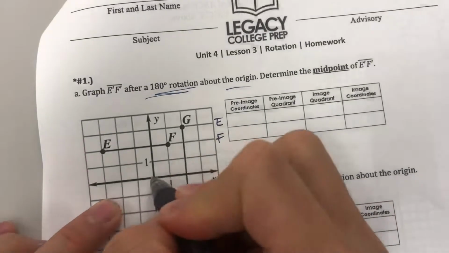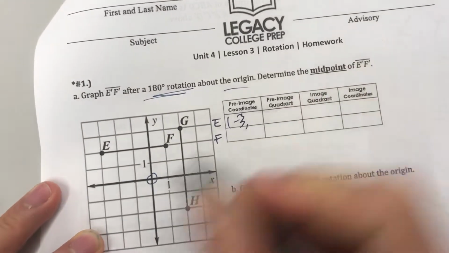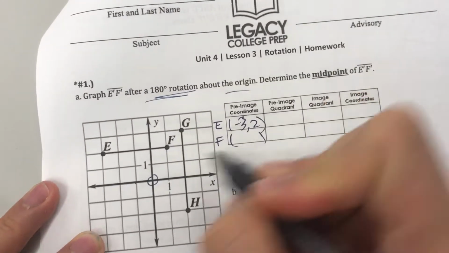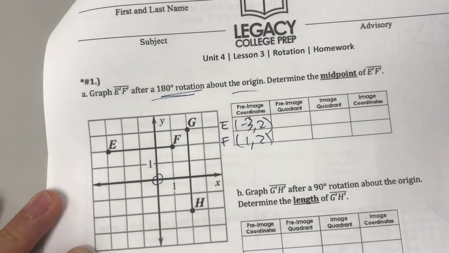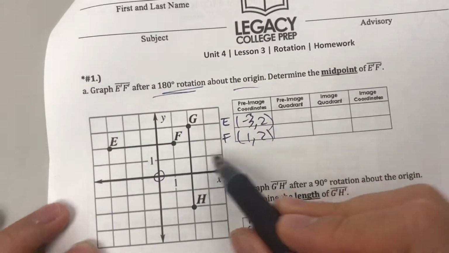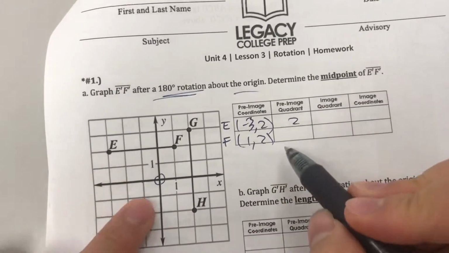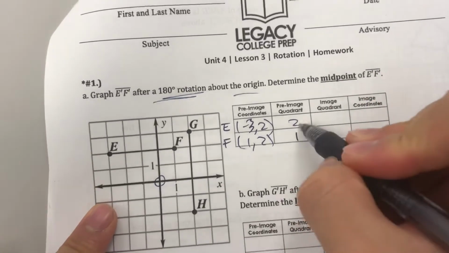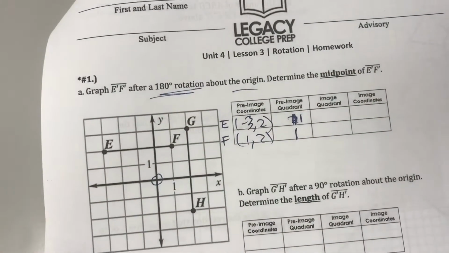What's E initially? E is negative 3, comma 2, okay? And then F is 1, comma 2. Okay, great. That's the first piece. That's the pre-image coordinate, right? And E is originally in quadrant 2, and then F is in quadrant 1, or I should use Roman numerals, I and II. And so what's the new image quadrant?